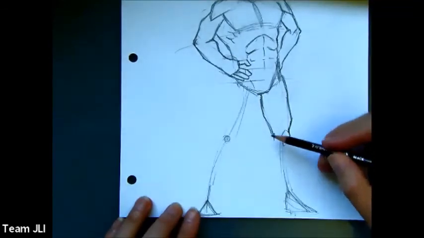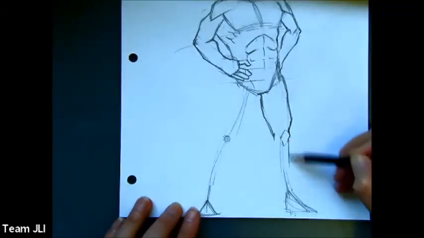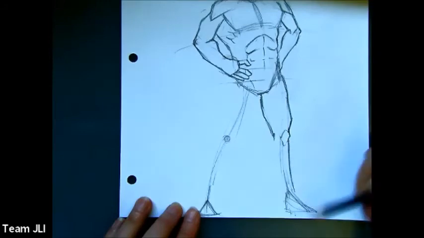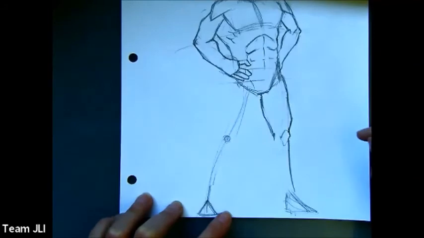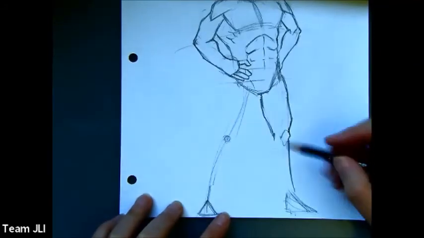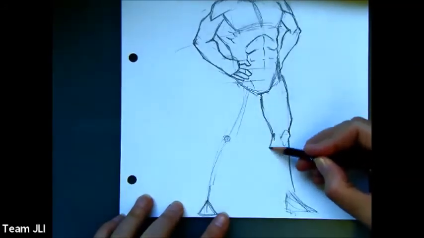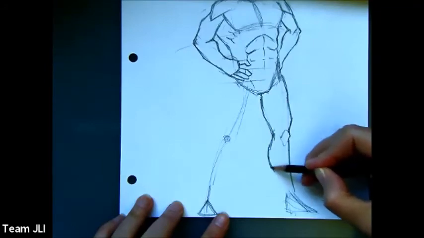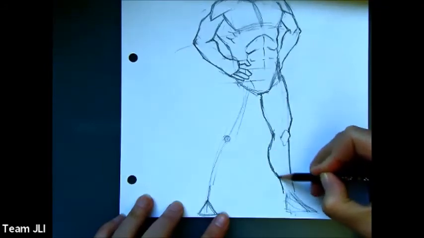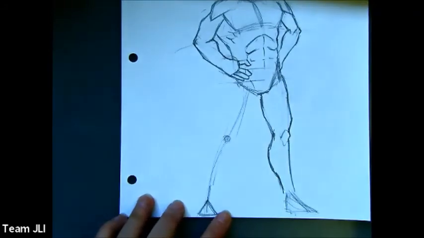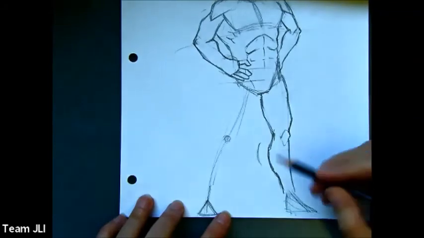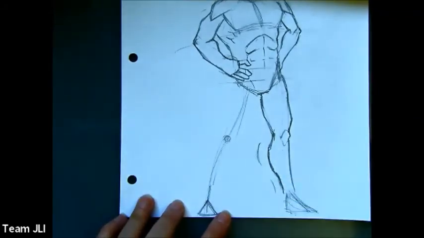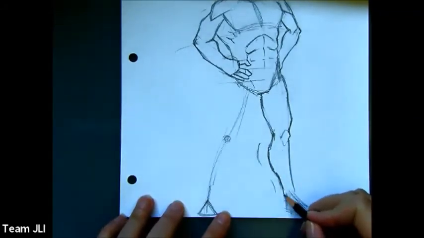And then our same old, we've got our bony side, shin side. That isn't going to do much except flow down into the foot. And then on the other side, we've got our calf muscle. So this big, strong guy can have big, strong calves. Still the same rhythm, still keeping all the muscle bulk at the top, less near the ankle. Going to end in that little ankle bone.